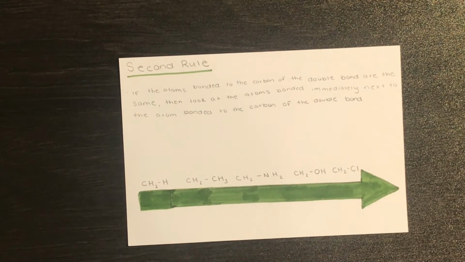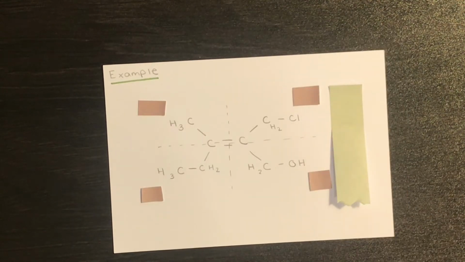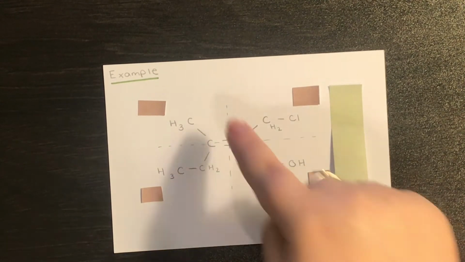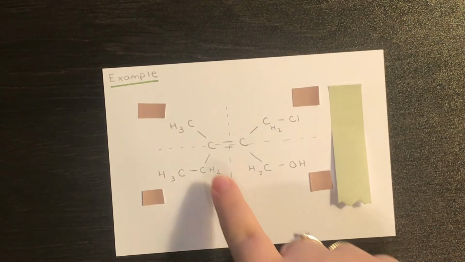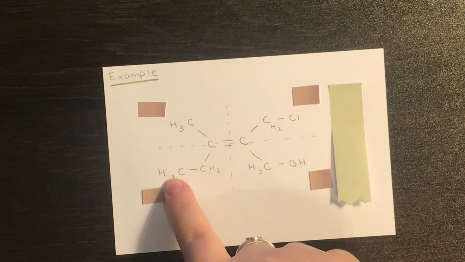Here is a guide to increasing priority. Again, it has to do with atomic number. Let's try an example. Remember to assign priority on the carbons in the double bond, not the alkene as a whole. Draw a line down the middle of the double bond here. Since we have a carbon attached to another carbon, we have to take a look at what is bonded to the carbons here.